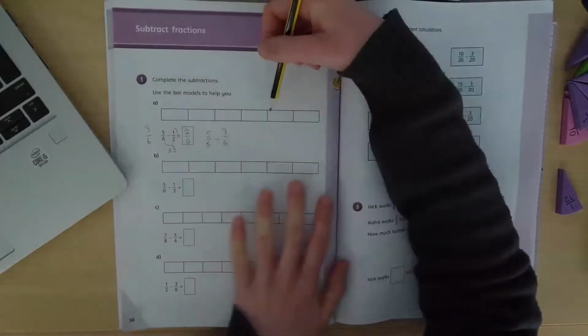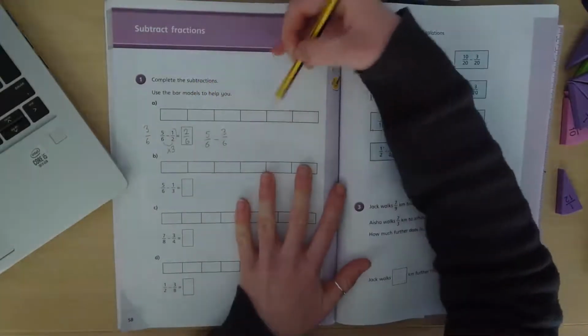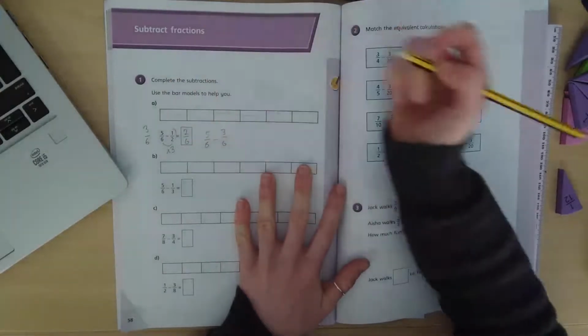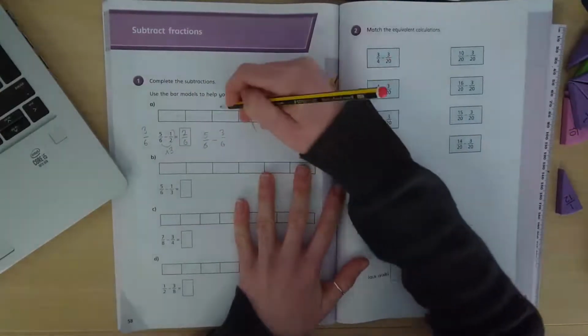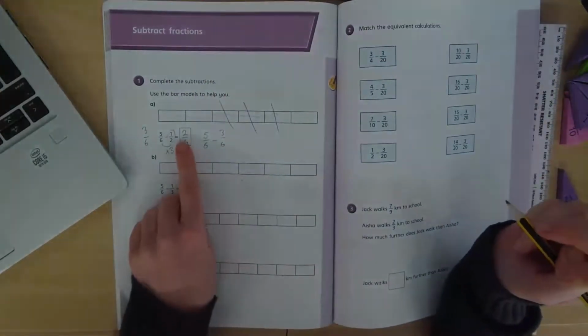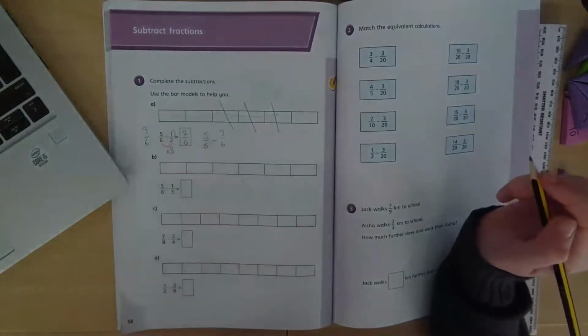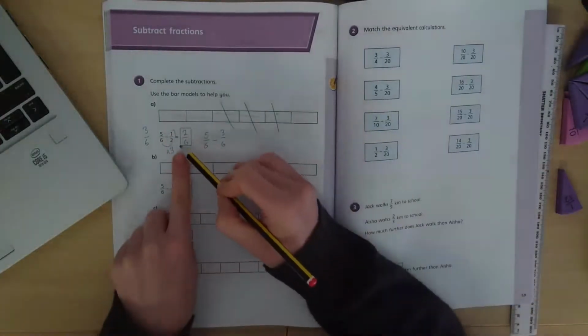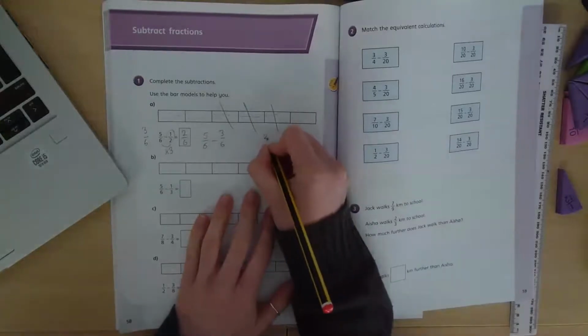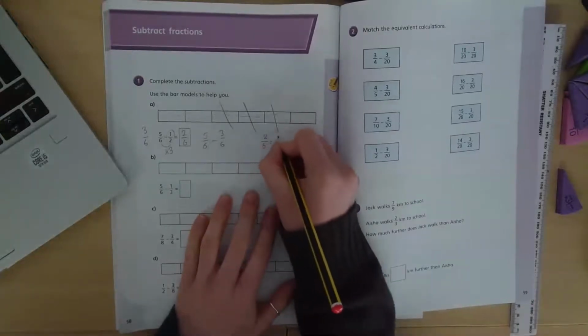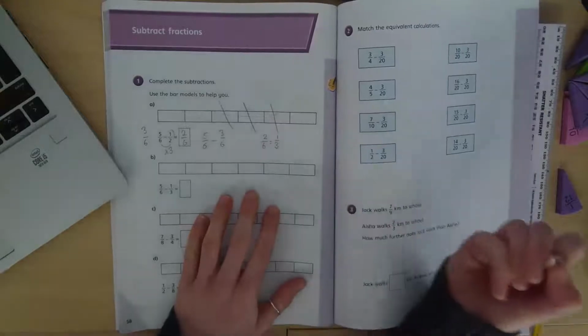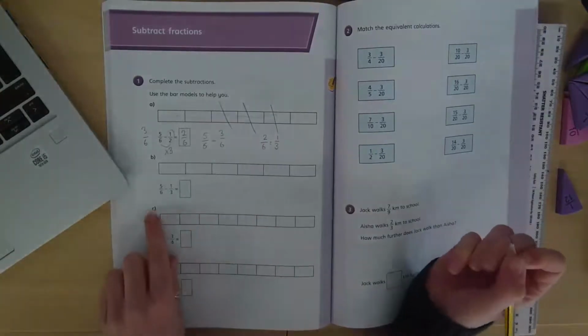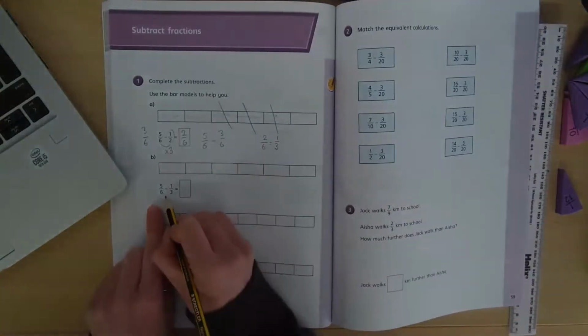Children can also do this in a bar model. 1, 2, 3, 4, 5 here. They've got this one, they're taking off 3. 1, 2, 3. And they can see they have their 2, 6 remaining. I can also see that this can be simplified. So 2, 6 can be simplified to 1/3. That's in its simplest form. We'll do a couple more.